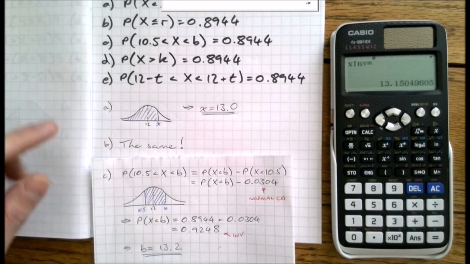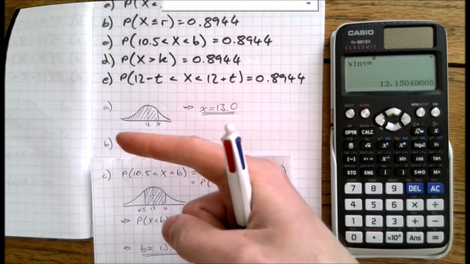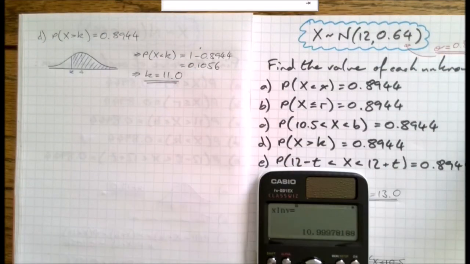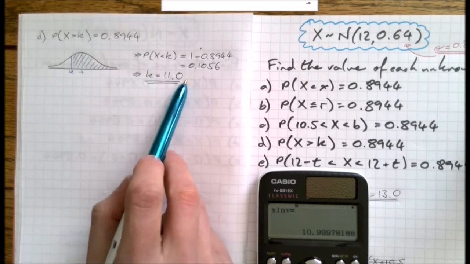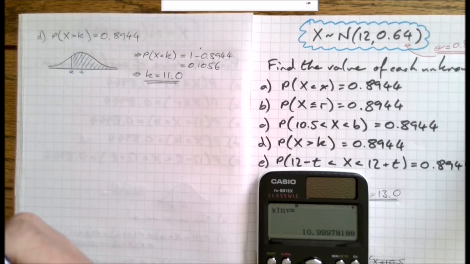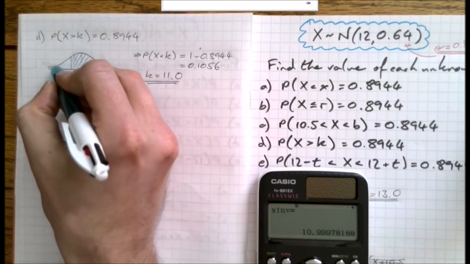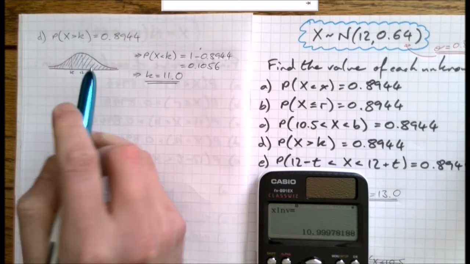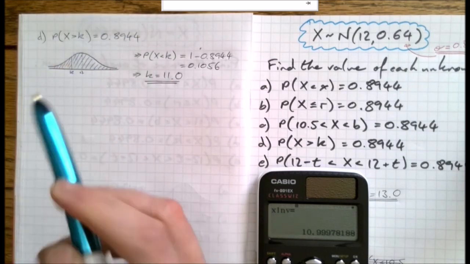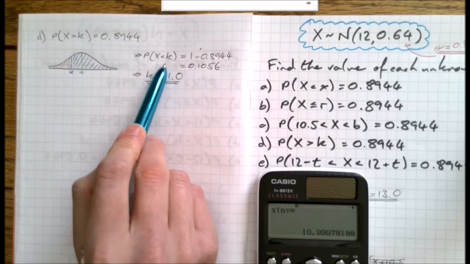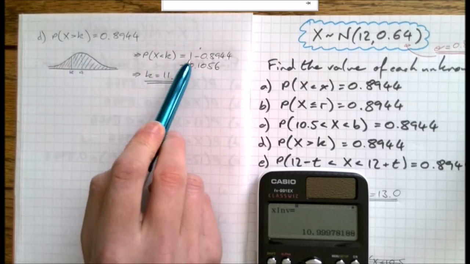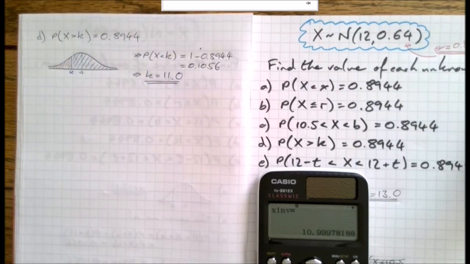Okay, part D. Let's go over there now. Here it is. I got K was 11.0. We have to use, for this one, the fact that all the areas underneath the normal curve, this one and this one, add up to 1. So to get a less than from a greater than, we just do 1 minus.